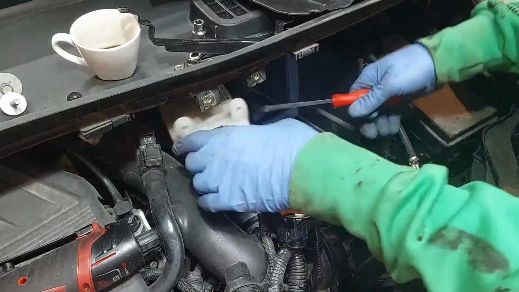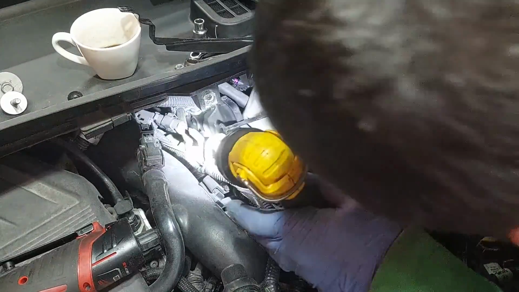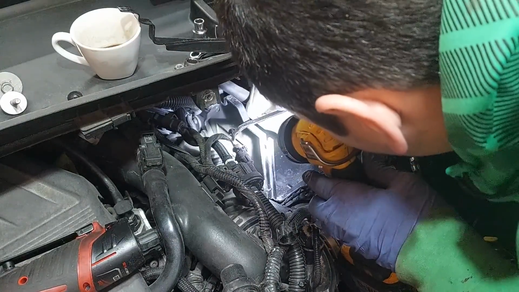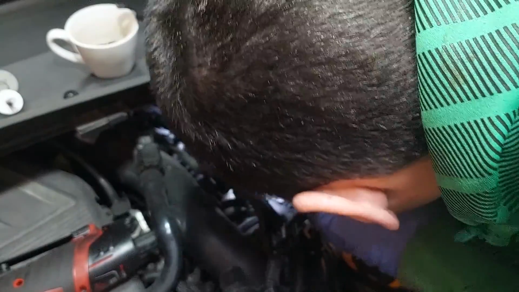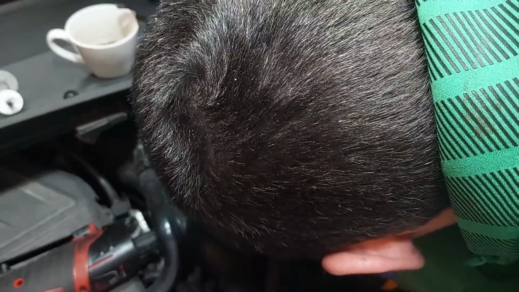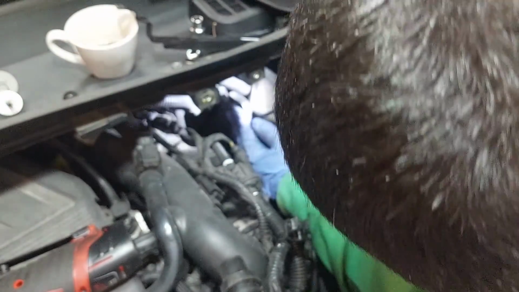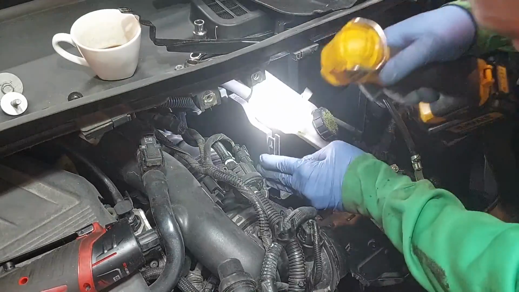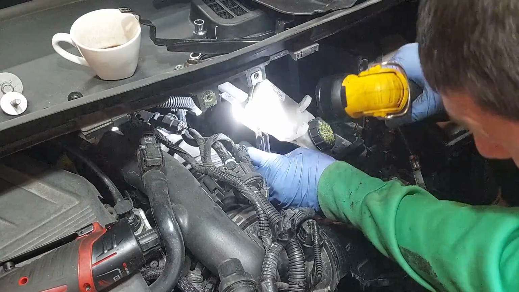What a genius! Oh my God! It's the dumbest thing I've ever seen in my life. What the hell? Can I get to the sensor without taking all of this out? Oh my God, you cannot. I can't even see it.